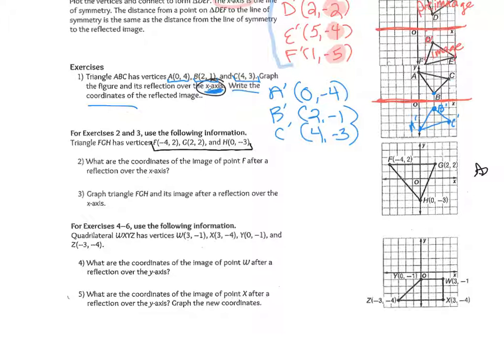So what are the coordinates of the image of point F after a reflection over the x-axis? So original F is (-4, 2). Remember, if it's reflecting over the x-axis, the only thing that changes is our y value. So that means F prime is going to have to be (-4, -2).